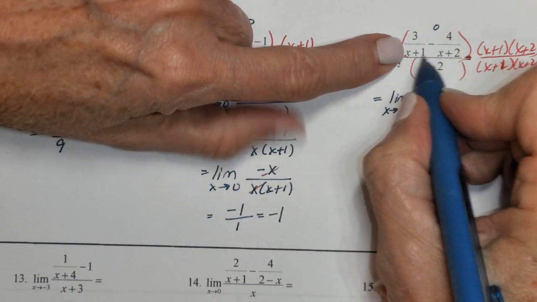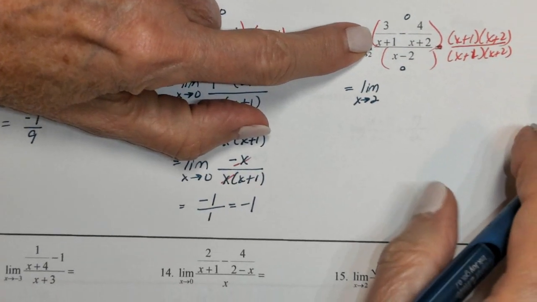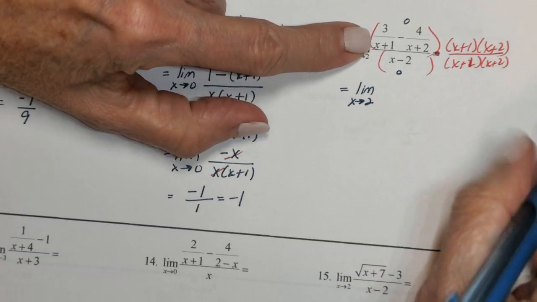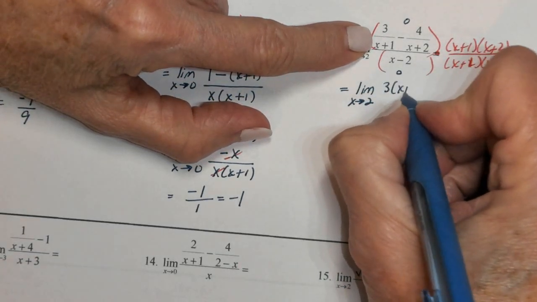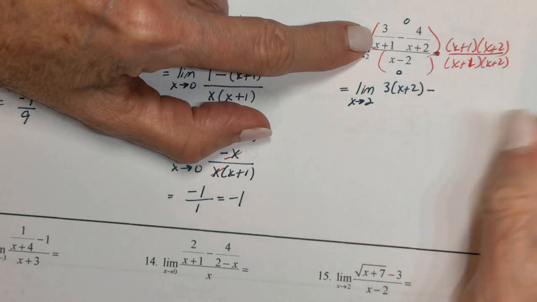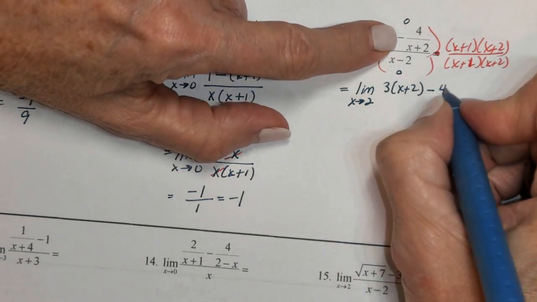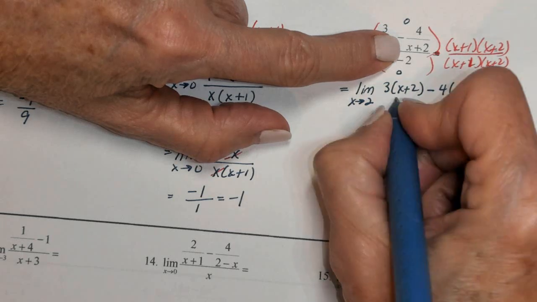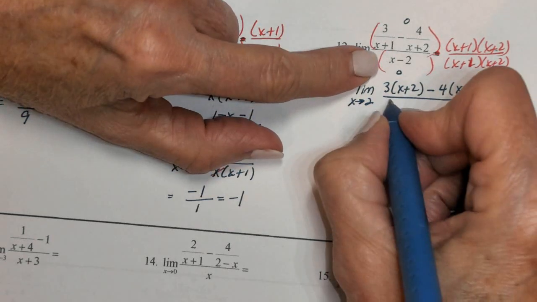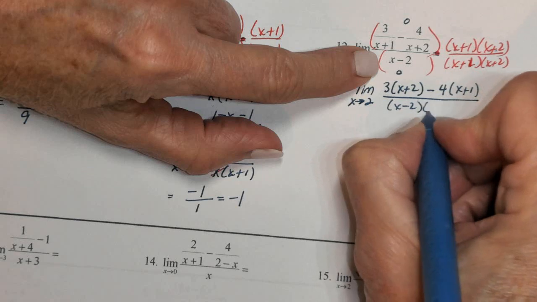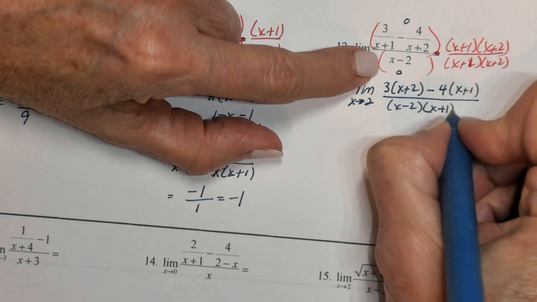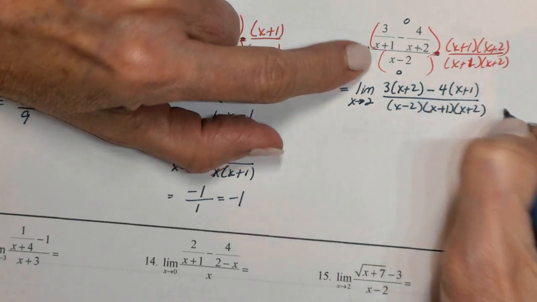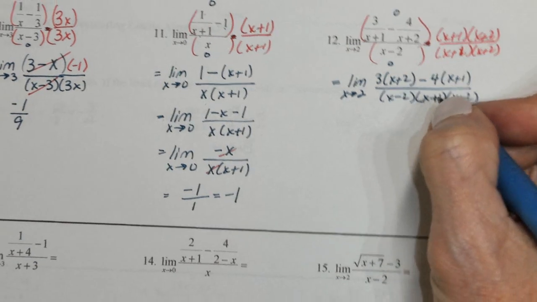So 3 over x plus 1 reduces with the x plus 1. And I'm left with 3 times the x plus 2 minus 4 times the x plus 1, as the x plus 2 is reduced out, over, now, don't distribute. Leave it factored. Factored is good.